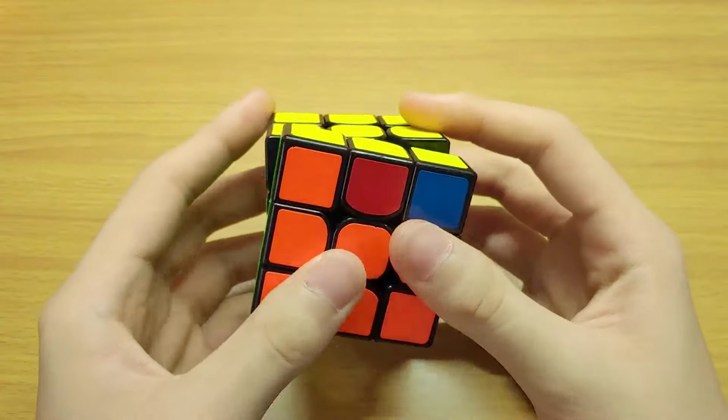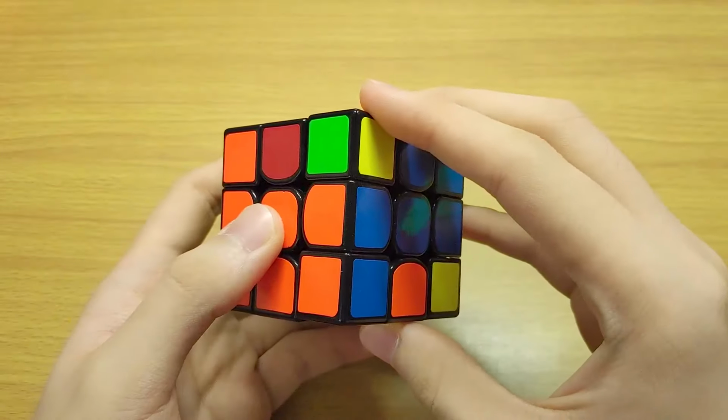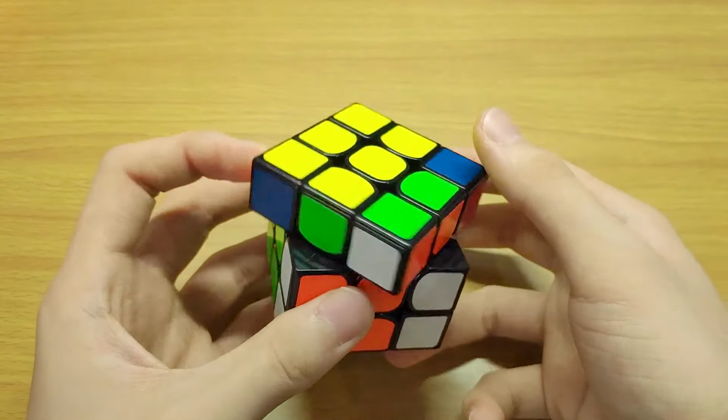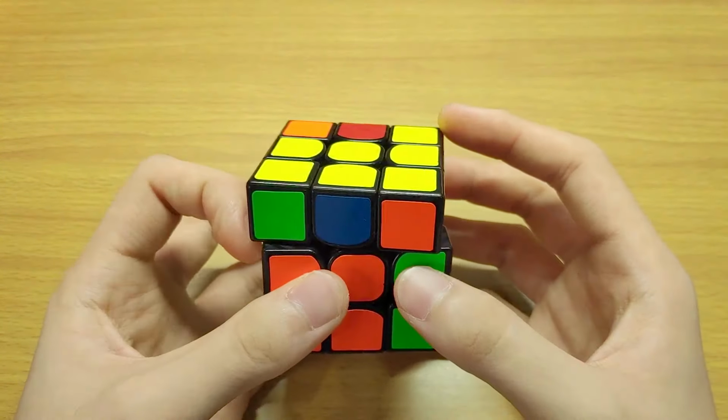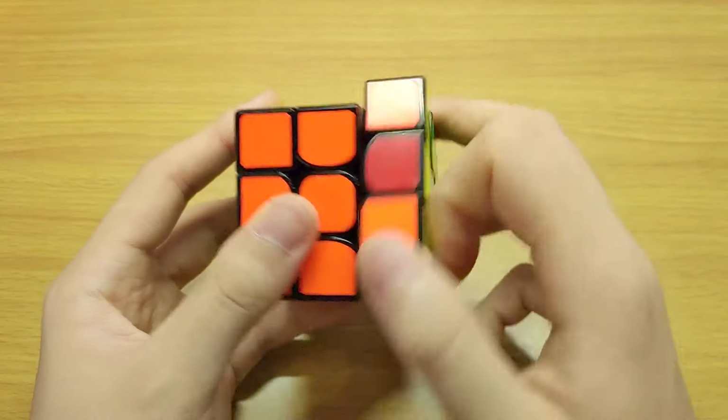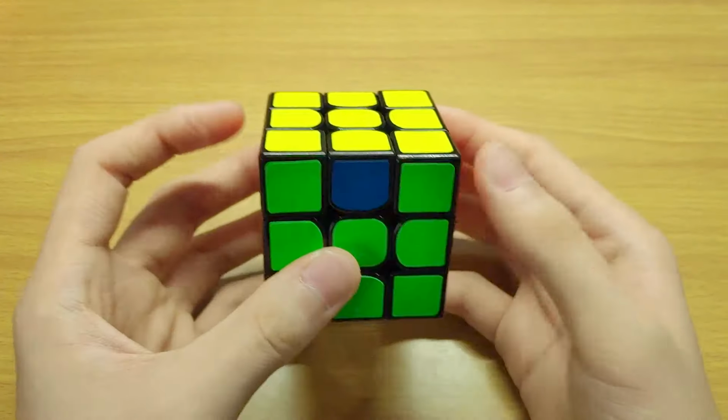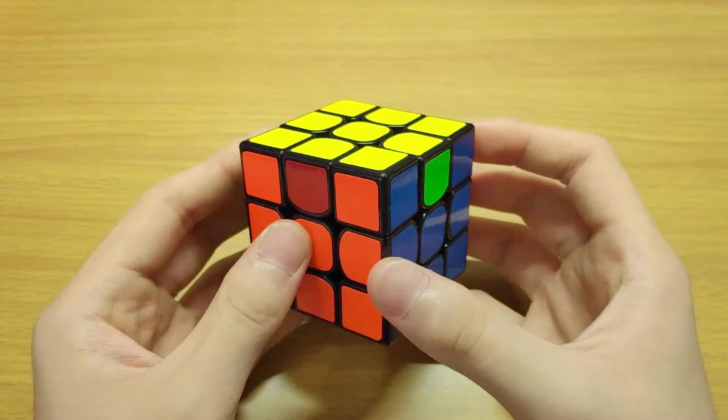So again, the algorithm is sexy, R prime, F, R2, U prime, R prime, U prime, R, U, R prime, F prime. As we can see, all the corners have been solved.